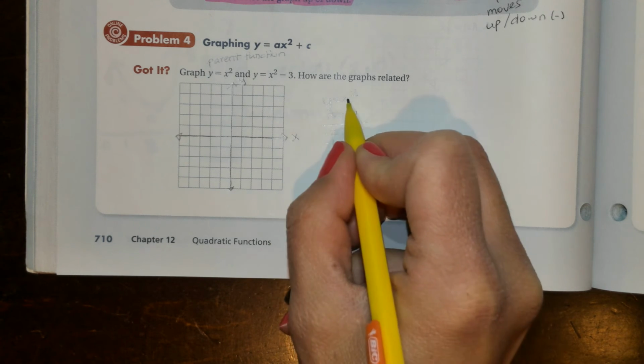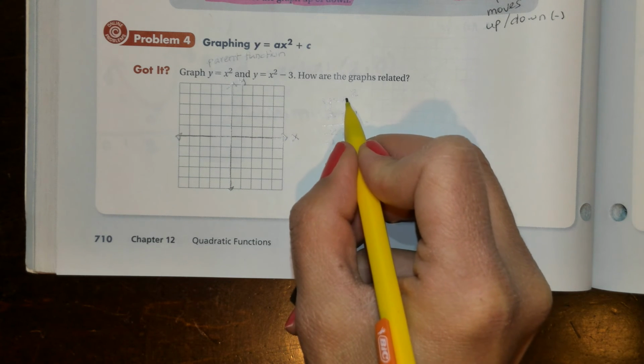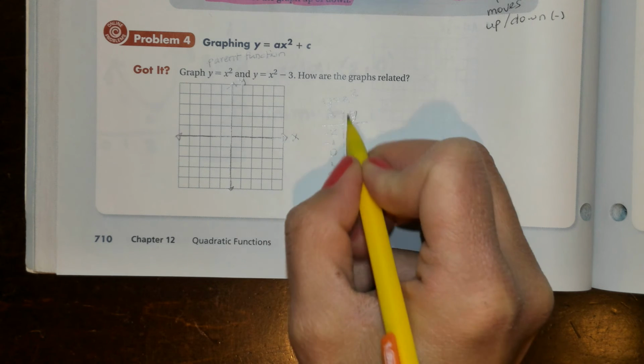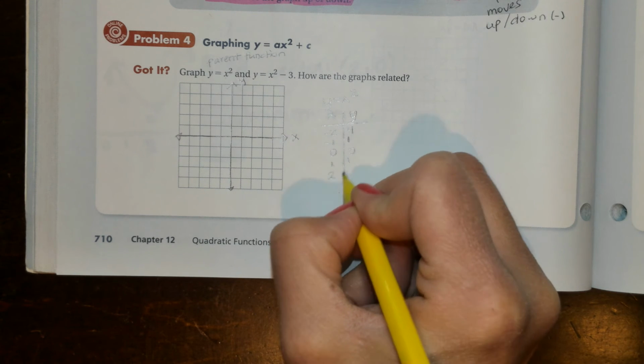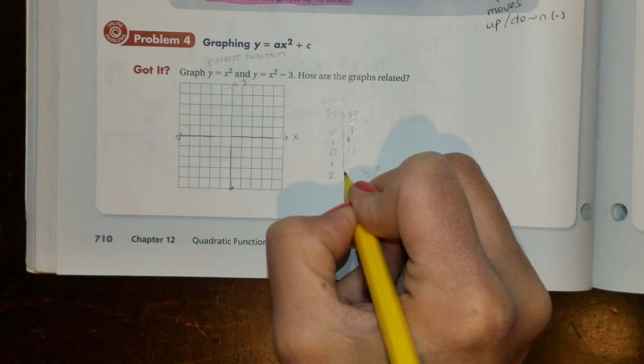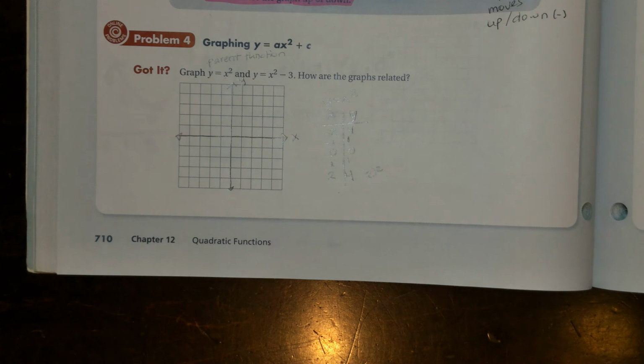So if I plug in -2, it's -2 squared, which is 4. If I plug in -1, -1 squared is +1. It has symmetry. If I plug in 1, 1 squared is 1. If I plug in 2, just to show you, it's 2 squared, that would be 4. So notice that we have symmetry. I'll go ahead and graph that one real quick.